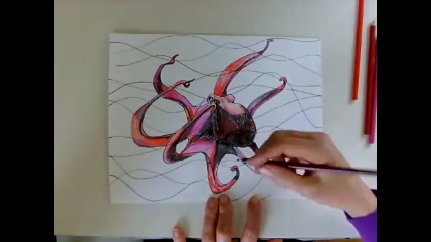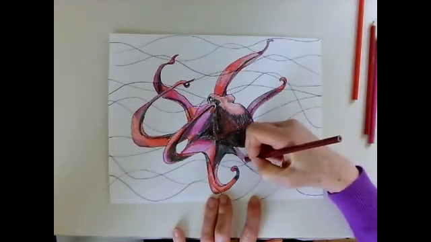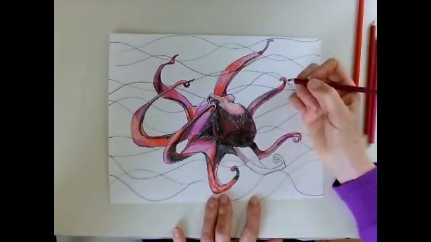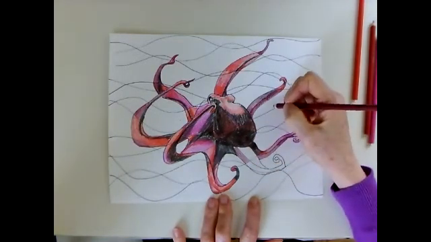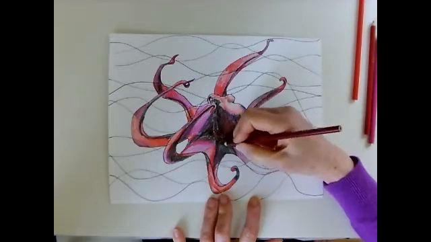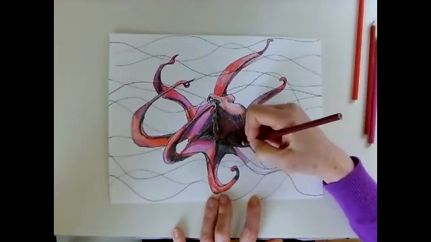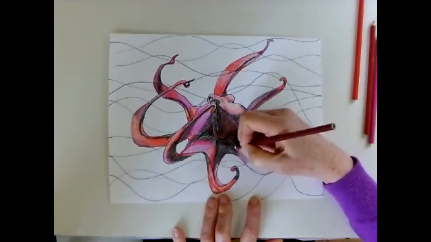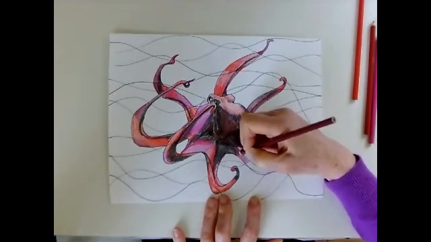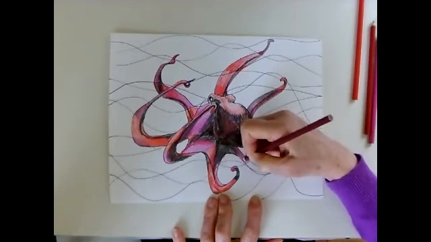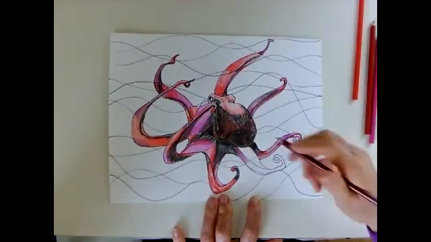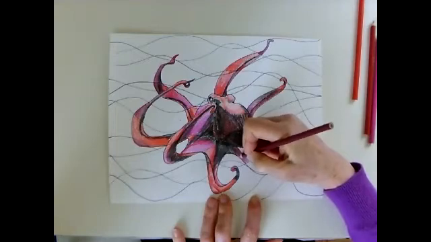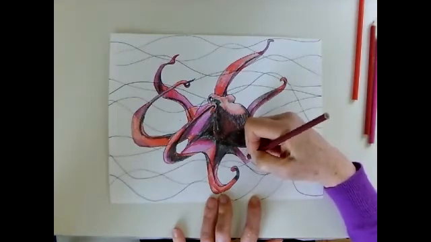And then I'm going to create value by starting at one end, and it really doesn't matter which end you want to start at, but I'm going to start at this end because this is a shadow underneath the head of my octopus, and I'm going to make that darker by pressing harder with my colored pencil and then letting up a little bit so I have a middle tone kind of value, and then at last I have a light color. So dark to medium to light.